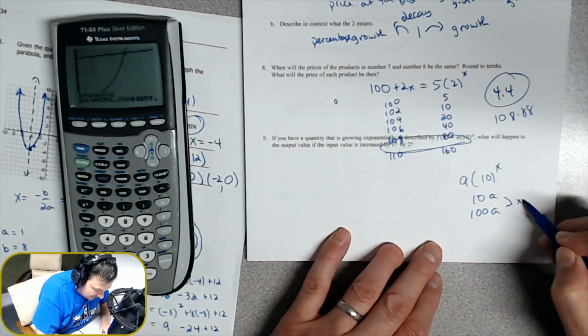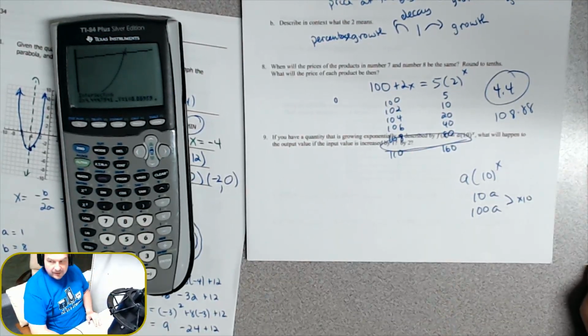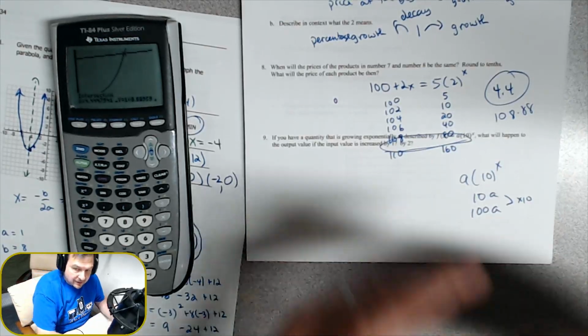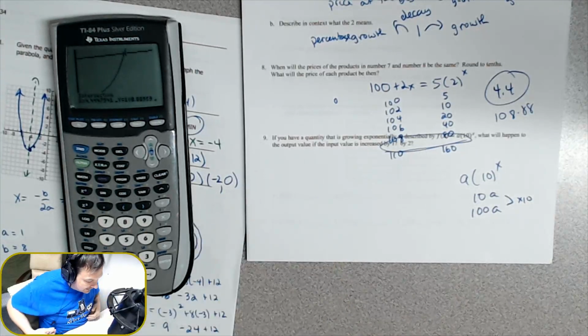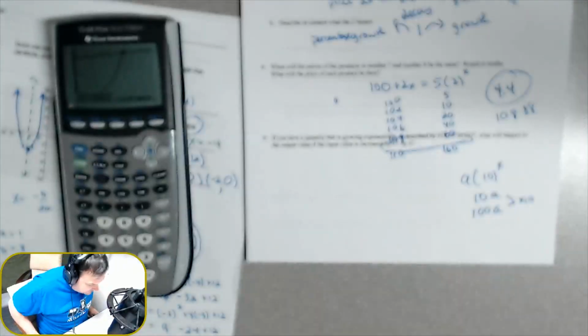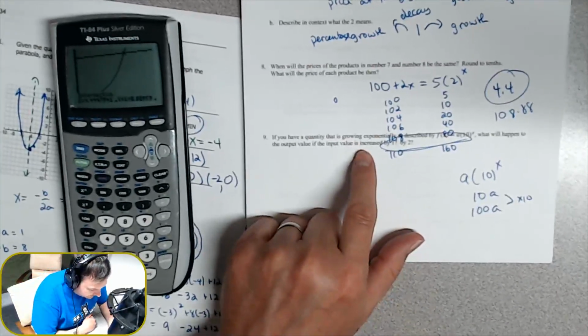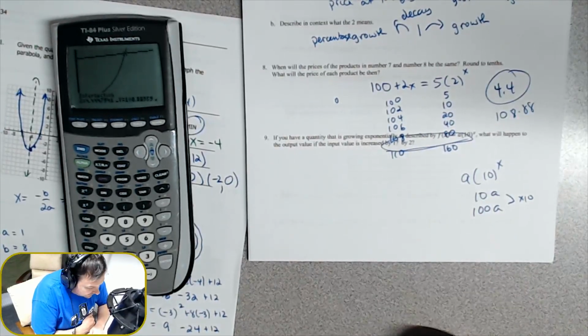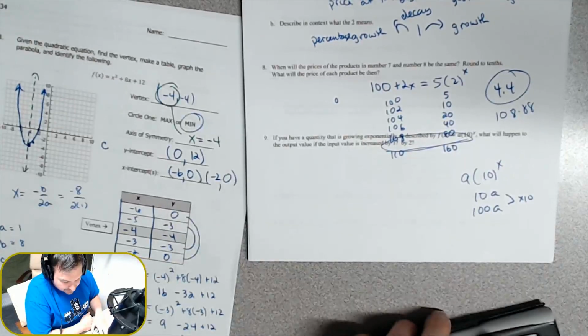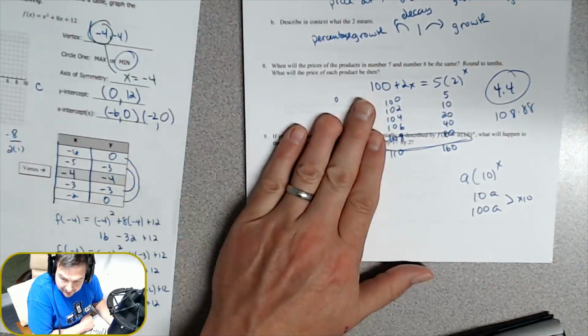Remember, it's times 10 each time. So it doesn't add 10, it multiplies by 10. If the output value changes, if you go up from 1 to 2, it's times 10. That's the key. That's the key of exponentials. It's always multiplying. And that's going to be on the final.